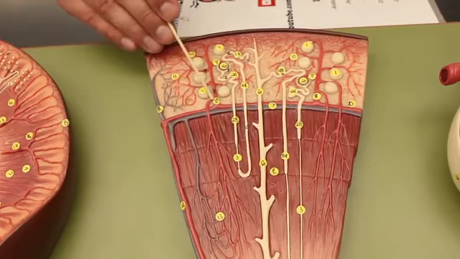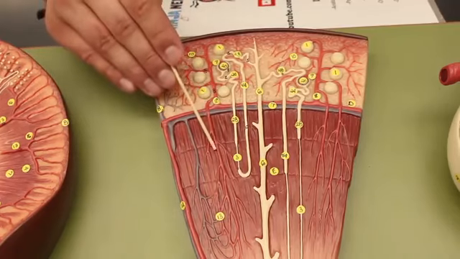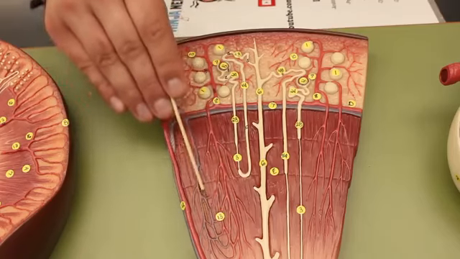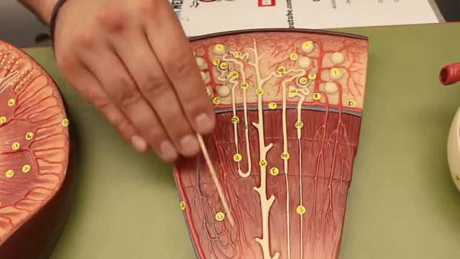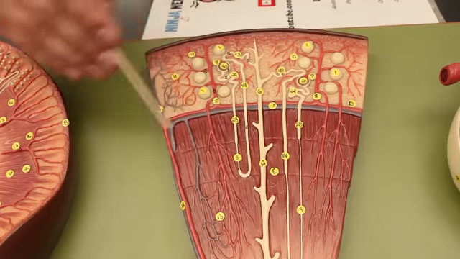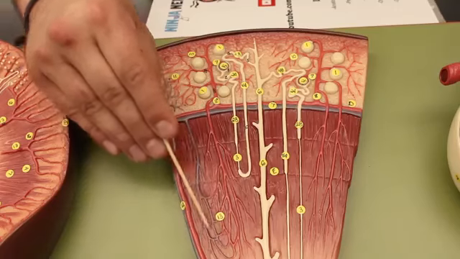Okay, so again, the efferent arteriole gives off a branch that feeds deep down into the medulla here and forms this capillary network. This capillary network is called the vasa recta. It's very important for being able to form concentrated urine, and we'll talk about that. So again, efferent arteriole, vasa recta.